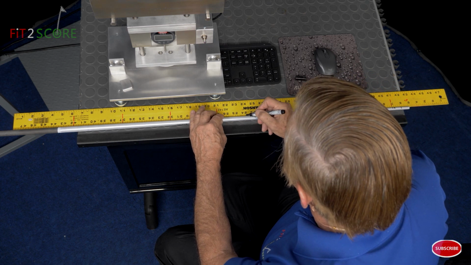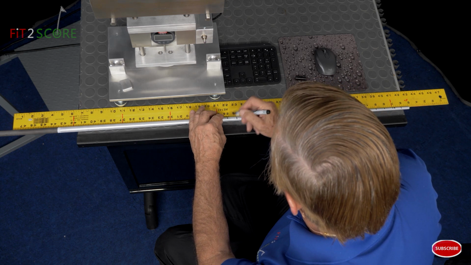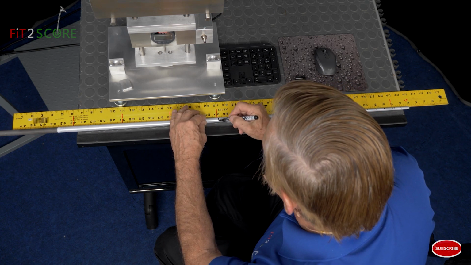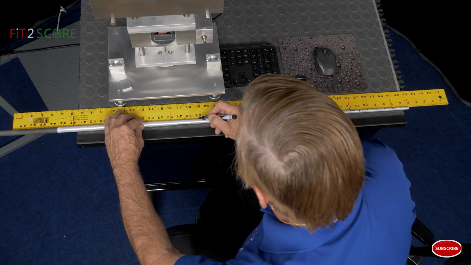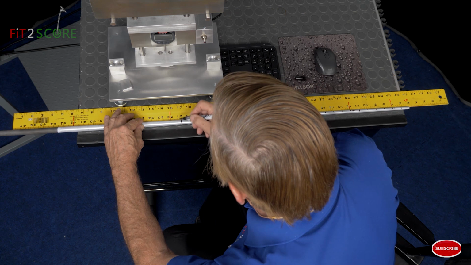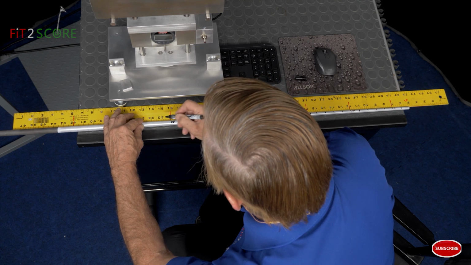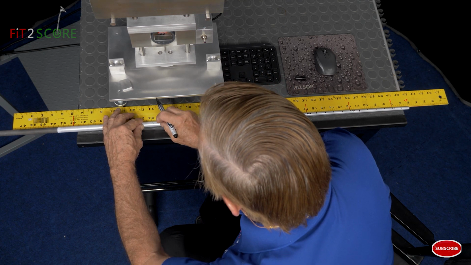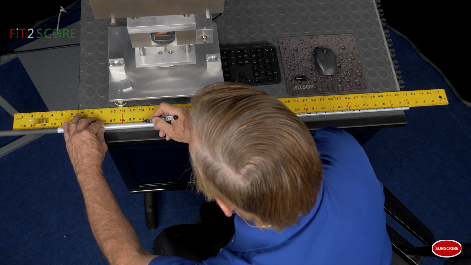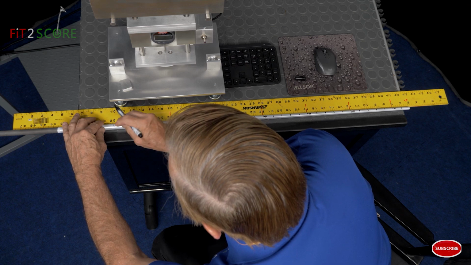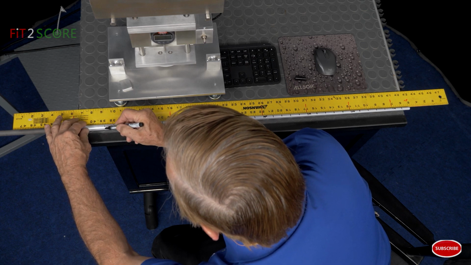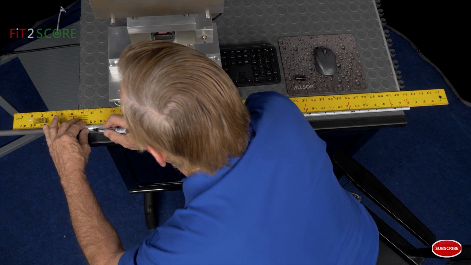Notation. 23, 24, 25, 26, 27. Another notation. 28, 29, 30, 31, 32, 33, 34, 35, 36, 37, 38, 39, 40.